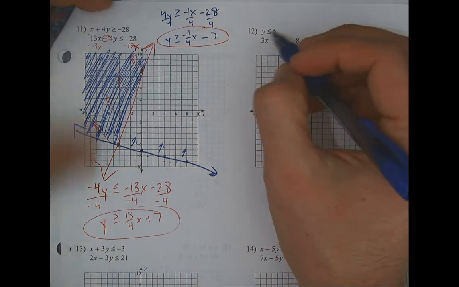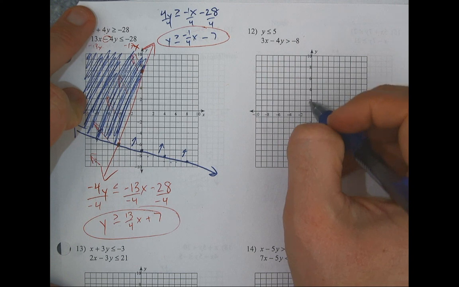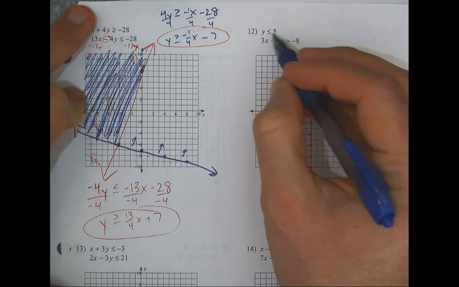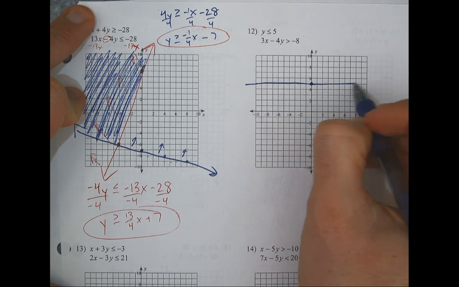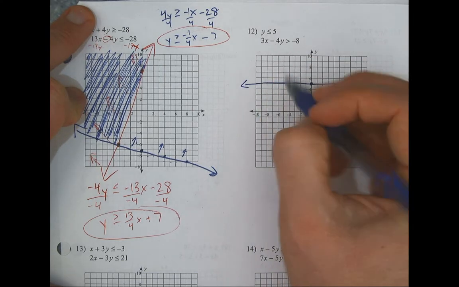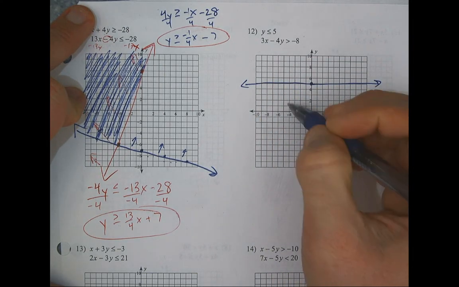Okay, number 12, we've already got this one. Don't have to do any rearranging. So we're going to y equals 5. We're going to draw a solid line across. It says less than, so we're looking underneath. The shaded region will be underneath this.